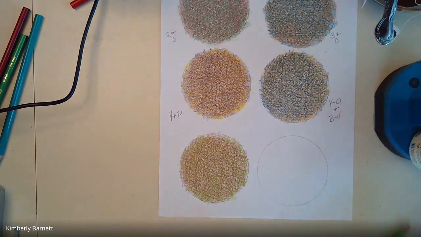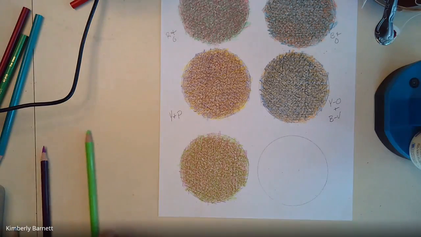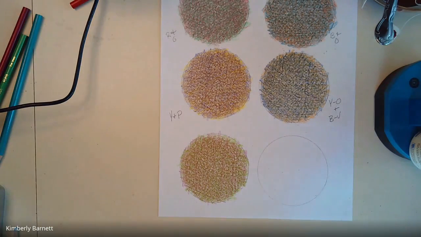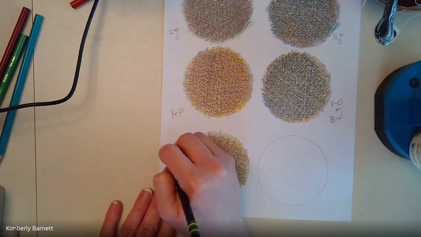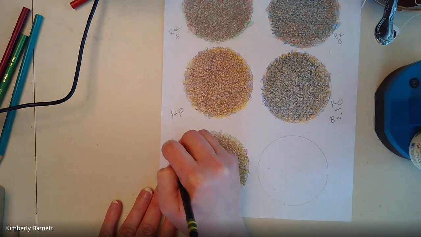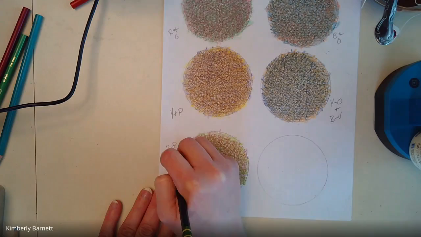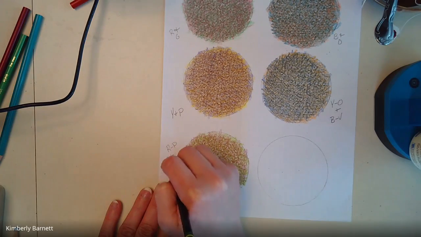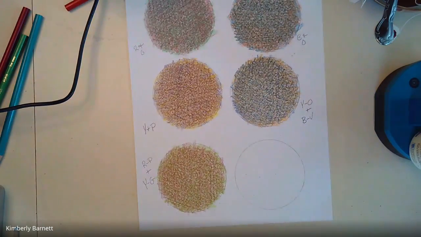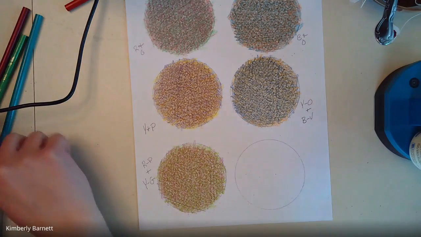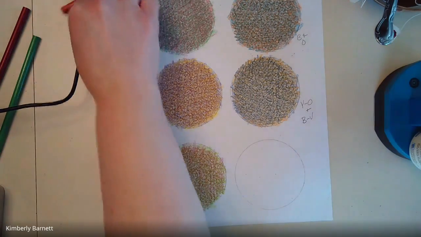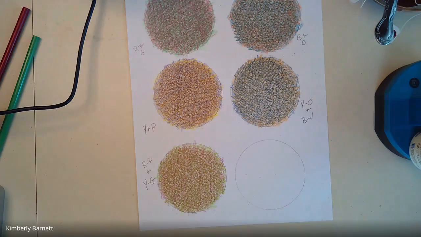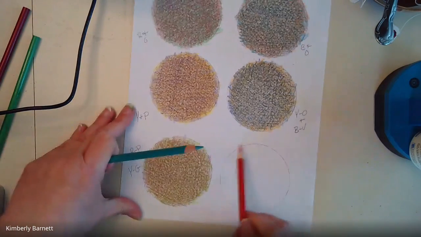Okay, so once I have that, those put away, label this. This was my red purple, red violet, plus my yellow green. And then my last one here, which is of course my red orange and my blue green.